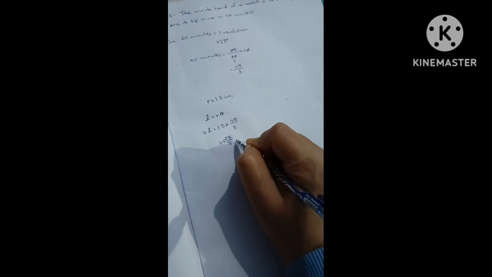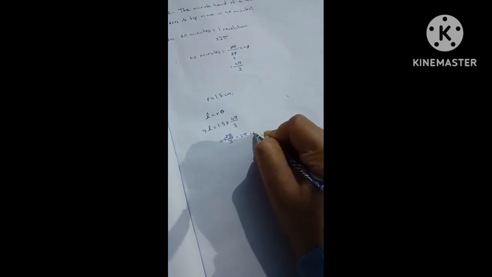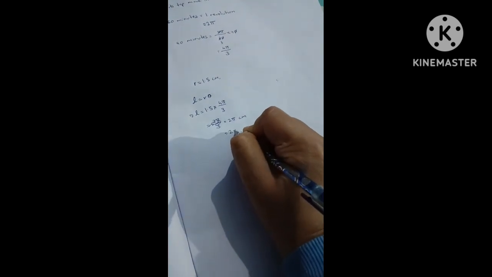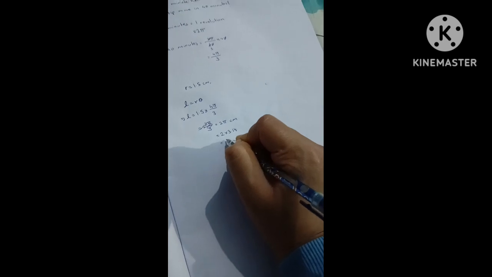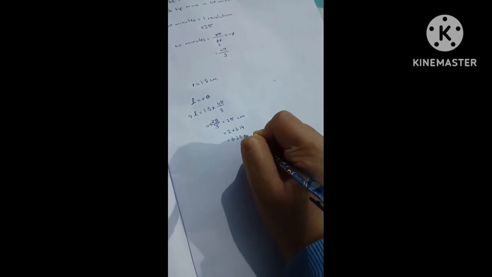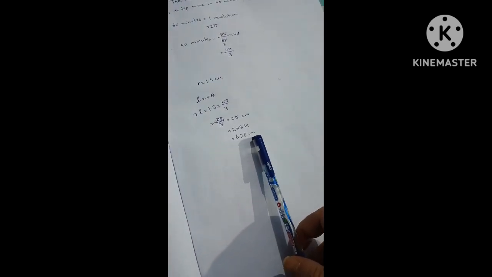Simplifying this, we will get 2 pi centimeter. Now putting the value of pi as 3.14, we get the arc length equal to 6.28 centimeter. So in 40 minutes, the tip of the minute hand will move 6.28 centimeter.